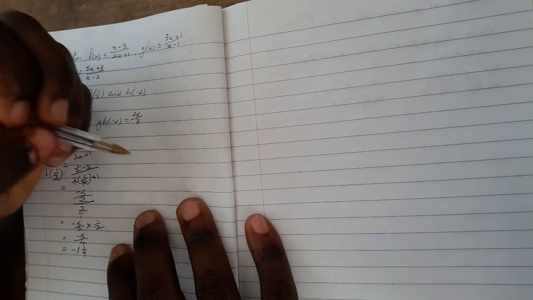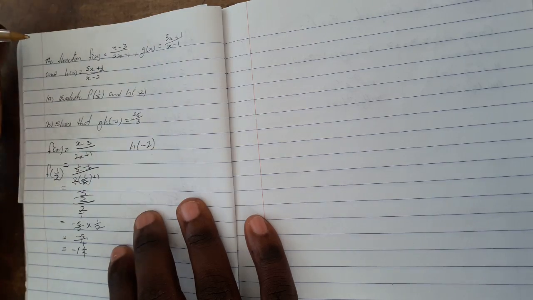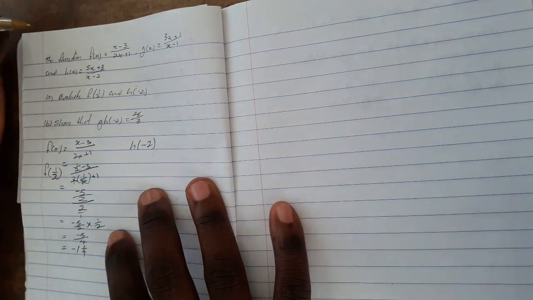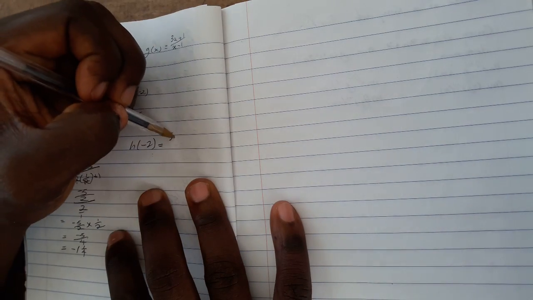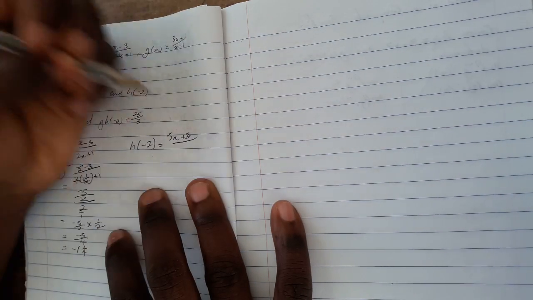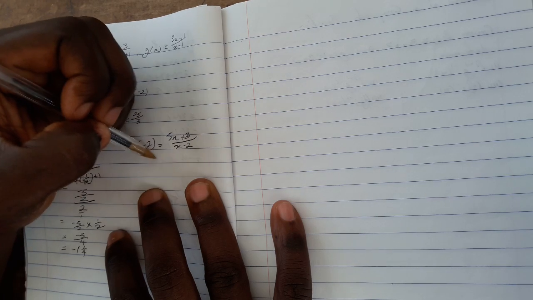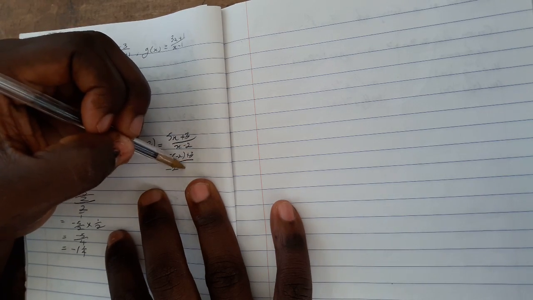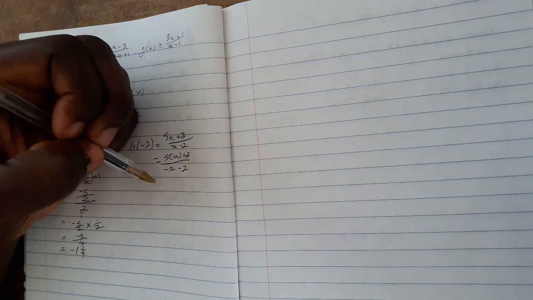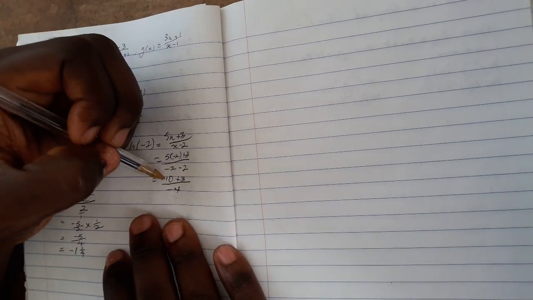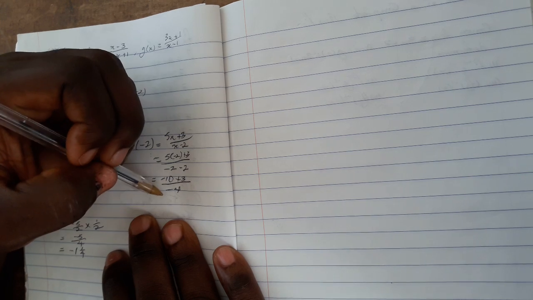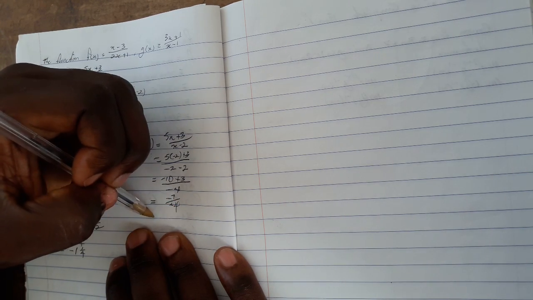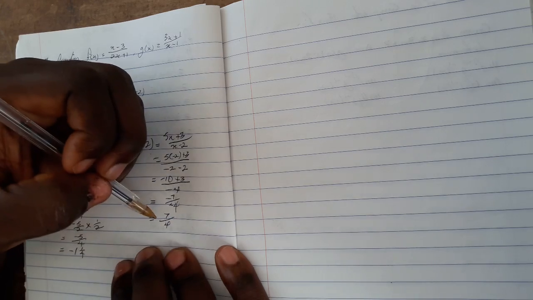And if we're doing h of minus 2, you guys can do these things, man. h is 5x plus 3 divided by 2x minus 2. 5 times minus 2 plus 3 divided by minus 2 minus 2. Right. So we'll get minus 10 plus 3 over minus 4, which is minus 7 over minus 4, which is positive 7 over 4.